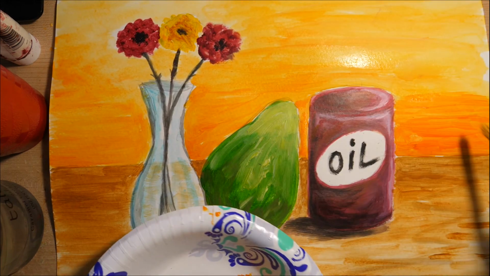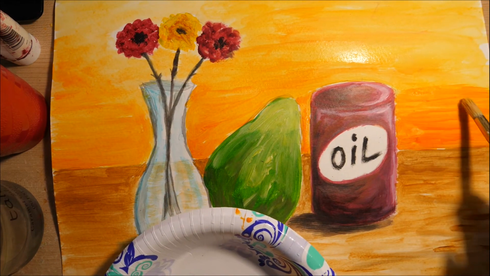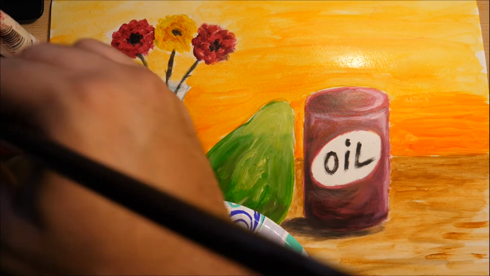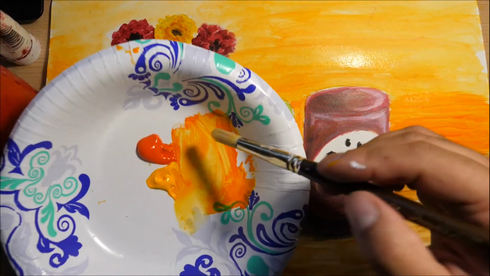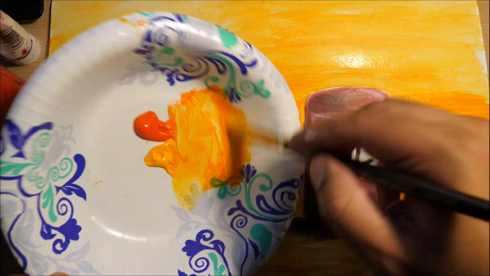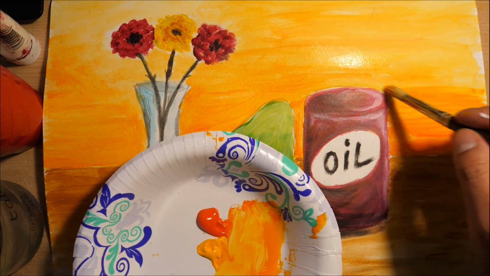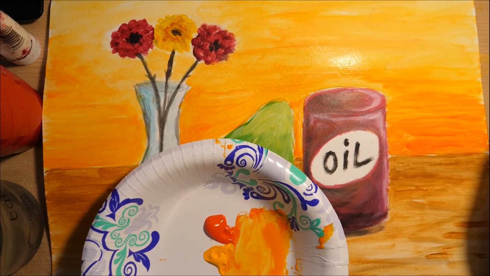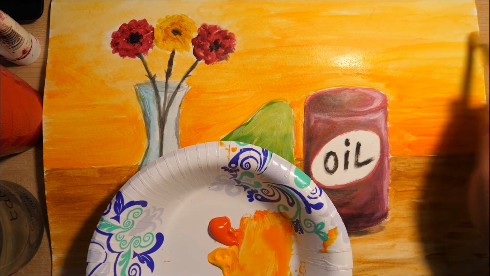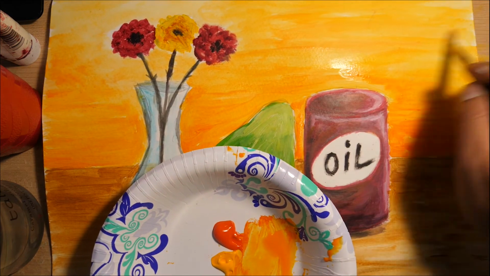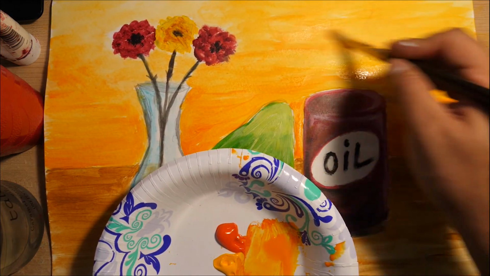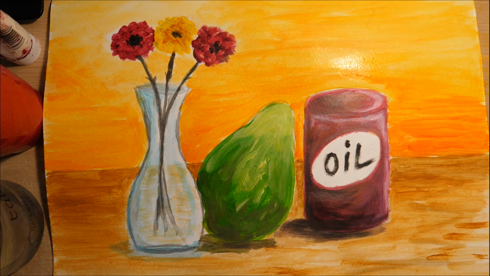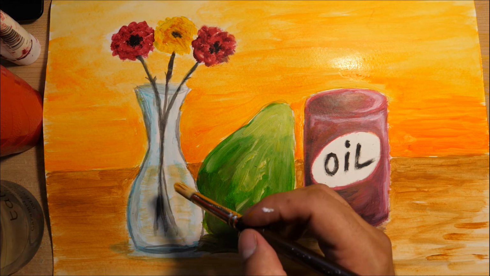Yeah, let's go ahead and cover up this area right here. Some orange, like that. Left to right, right to left. And it looks kind of cloudy. And voila!